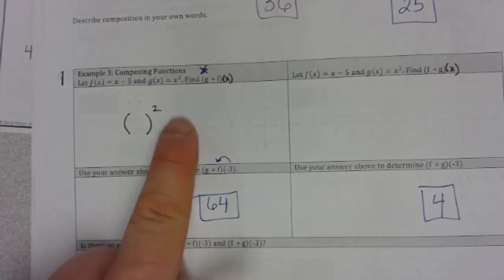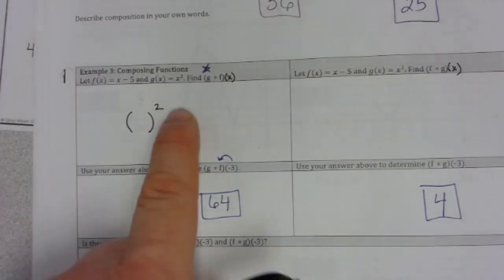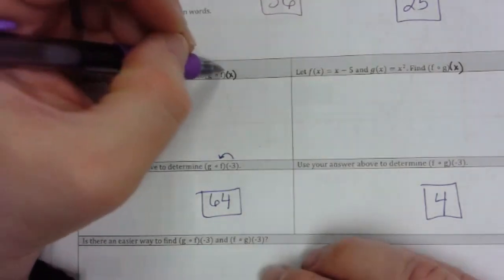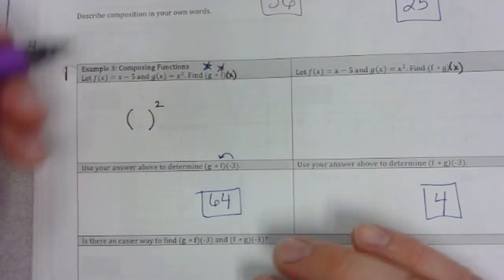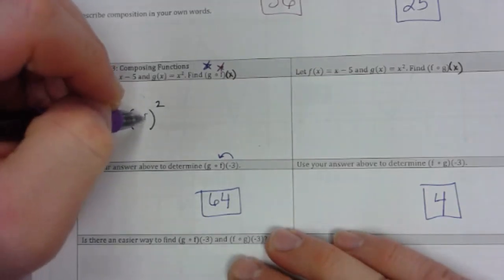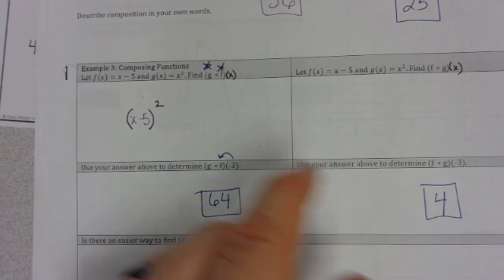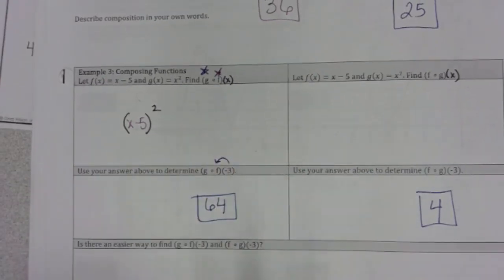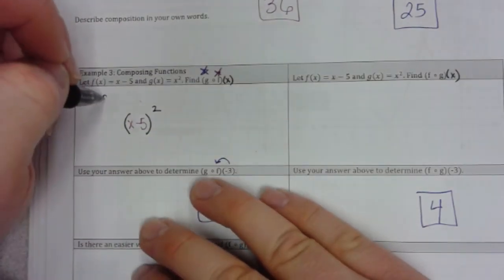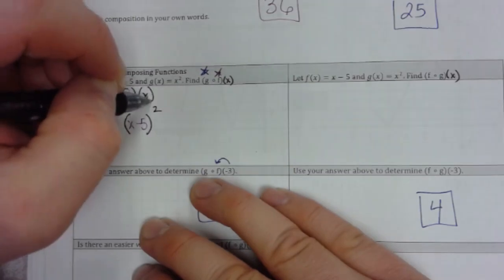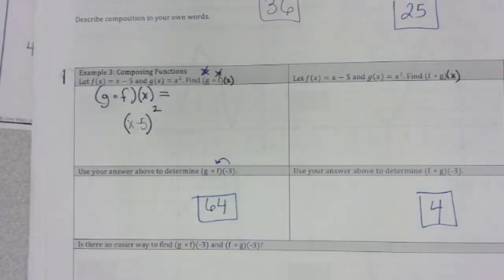I know I didn't write the x, but I wrote something squared. And then what I'm going to do here is plug the f function into that as the final answer right there. Now we could simplify that maybe, but this is how you do, in this case, g of f with respect to x right there.